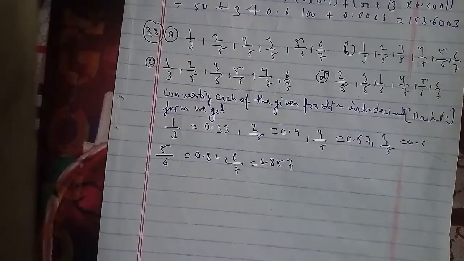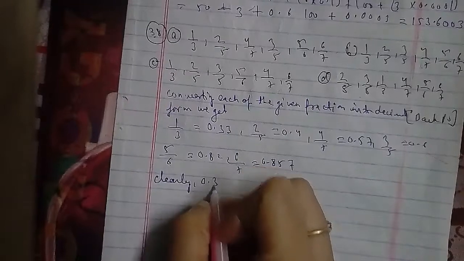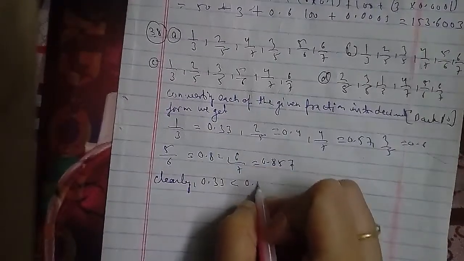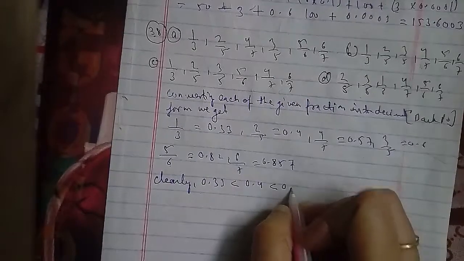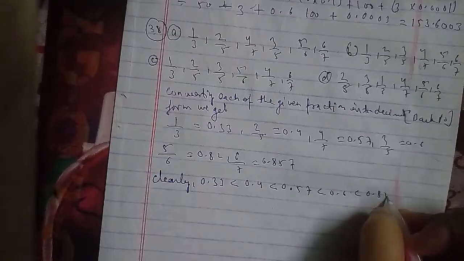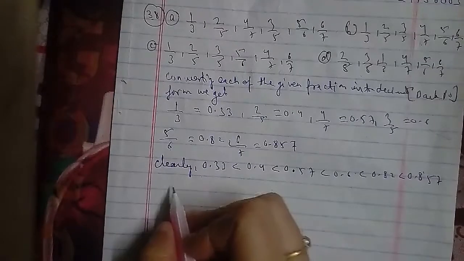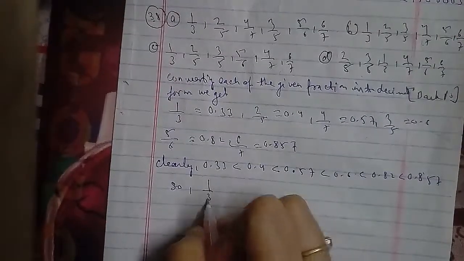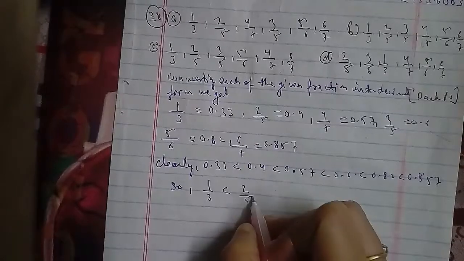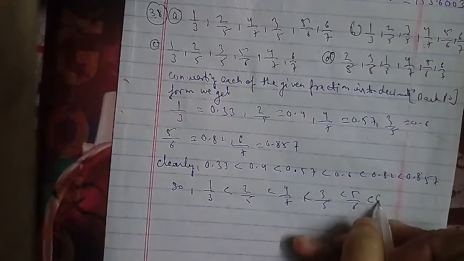So here, these are the fraction values. Clearly you can say that 0.33 is less than 0.4, less than 0.57, less than 0.6, less than 0.82, and that is less than 0.857. So we can say that 1 upon 3 is less than 2 upon 5, less than 4 upon 7, less than 3 upon 5, less than 5 upon 6, and less than 6 upon 7 as well.